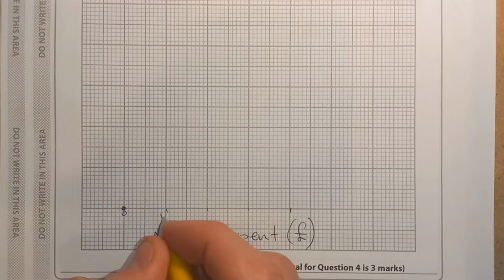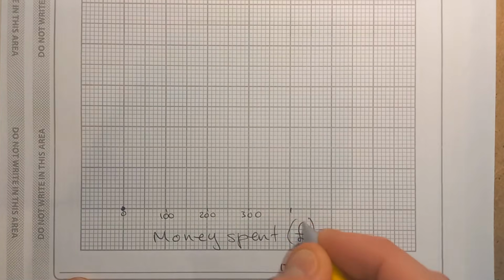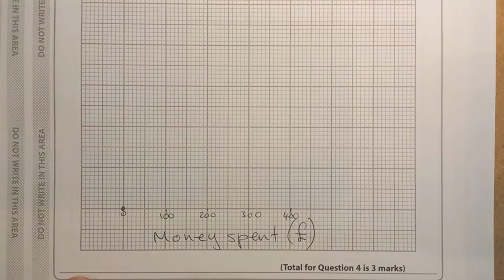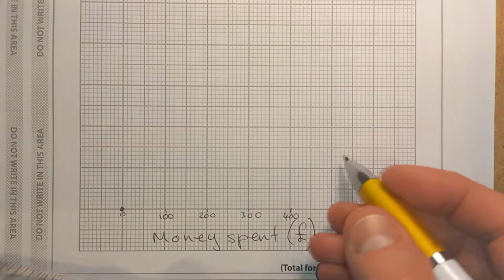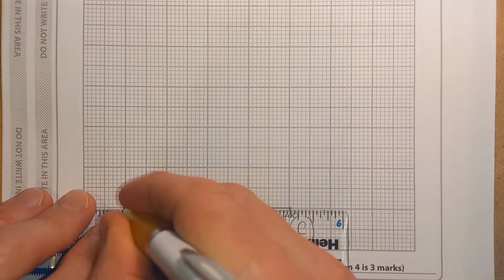Yeah, I think that would fit on nicely. You want to try and use at least half of the graph paper you've got. So if we'd used down the bottom corner, maybe we could have spread it out more, but this is going to fit on nicely here. So we've got our money spent going along the bottom there.